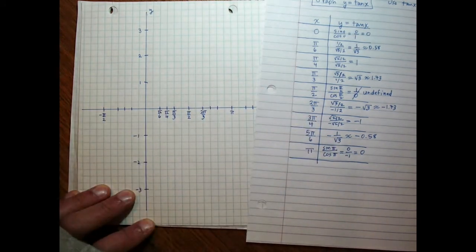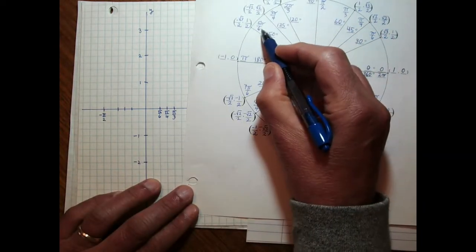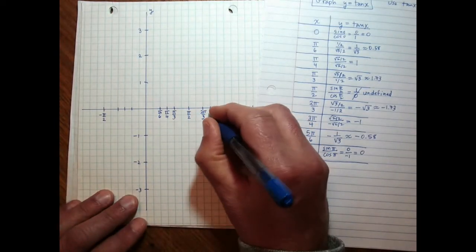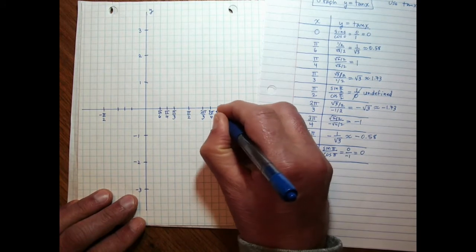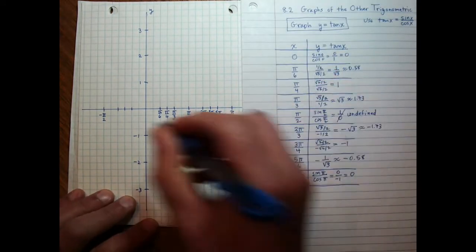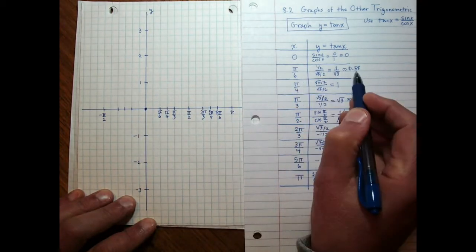And then 2 pi over 3, 3 pi over 4, and 5 pi over 6, and pi. And let's plot some. We got 0, 0. We got pi over 6 about 0.58.